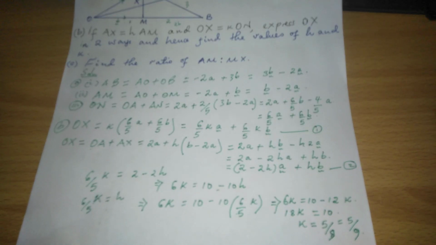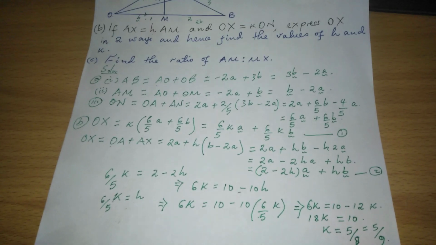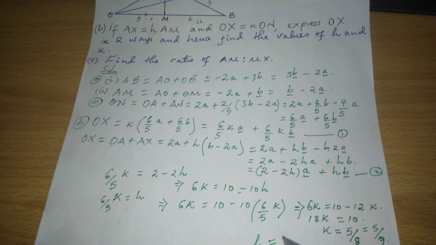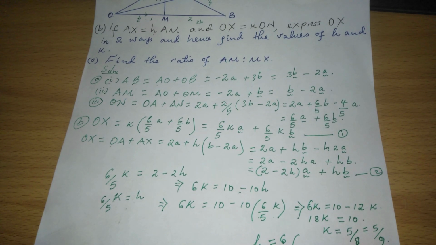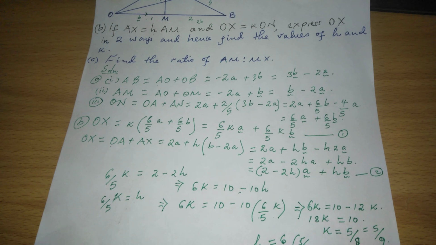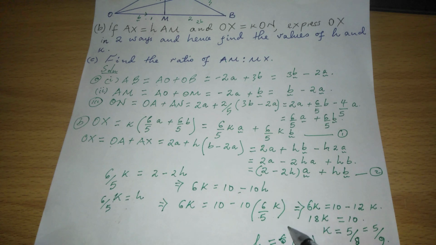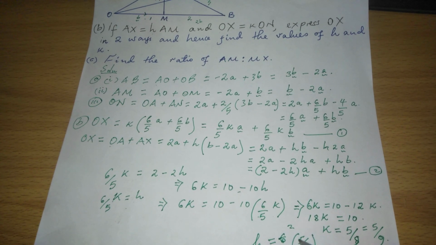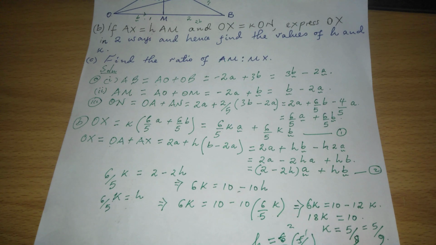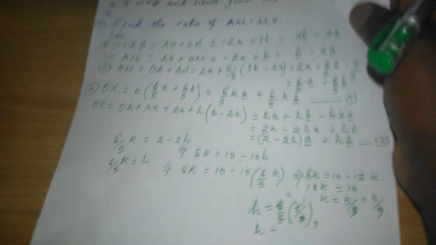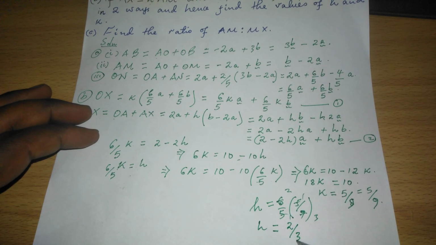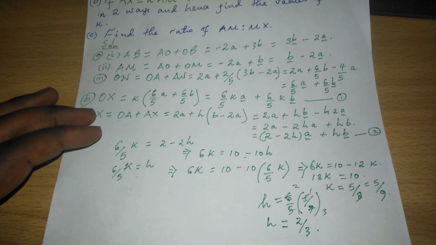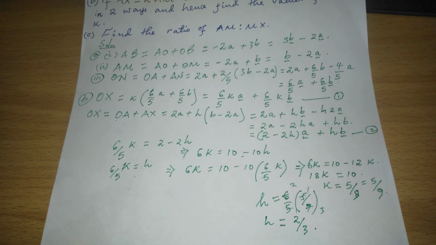Then we can get H according to this expression. H is going to be 6 out of 5 times the constant K, which is 5 out of 9. This means we will have by 3, 2 and by 3, 3, by 5, 1 and 5, 1. So H can be simplified into 2 out of 3. So H equals 2/3. So we've already determined the constants.